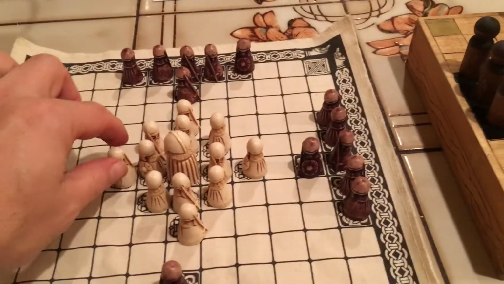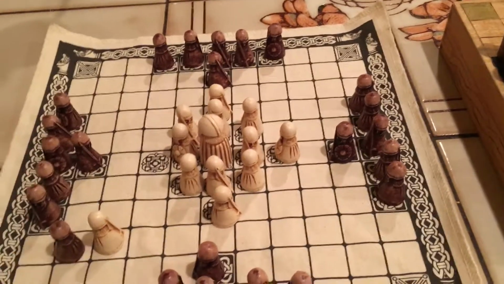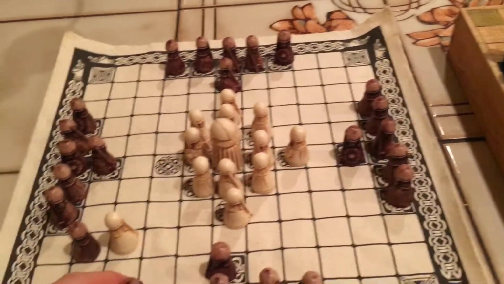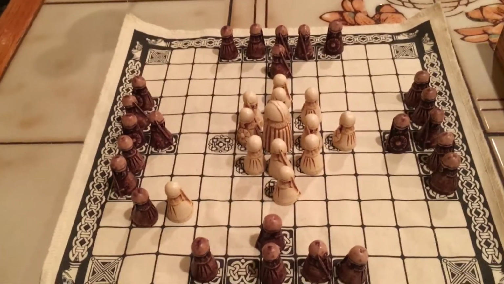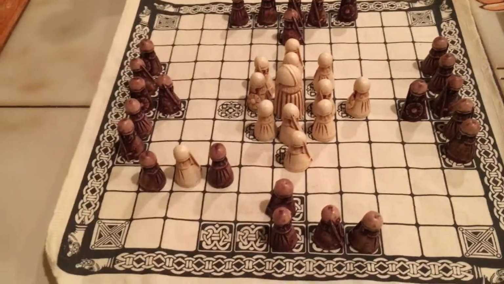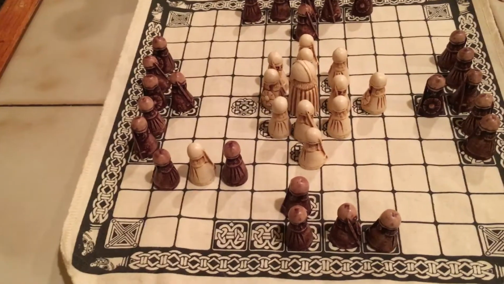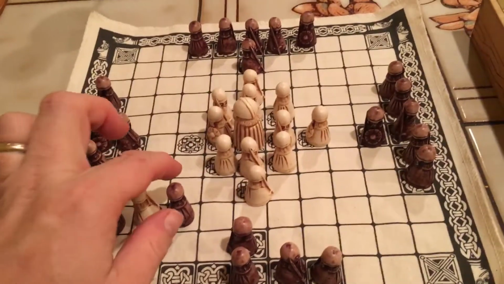So say you have a white piece here and a brown or black piece here, and the board configuration is like this. White would be captured by encirclement, or rather sandwiching between two black pieces.